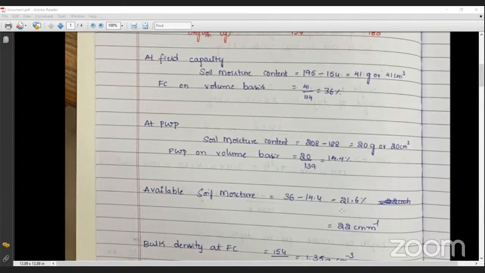Here, whatever is required is 36 minus 14.4. If you want the required answer on a percentage basis, then we need not convert it into any units. We just directly subtract it. That is, 36 minus 14.4 will give 21.6. So these are the basic questions that I have explained in this previous topic.